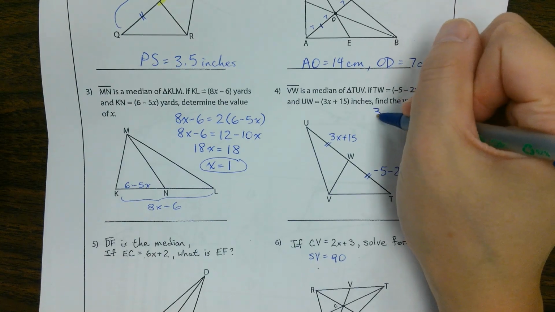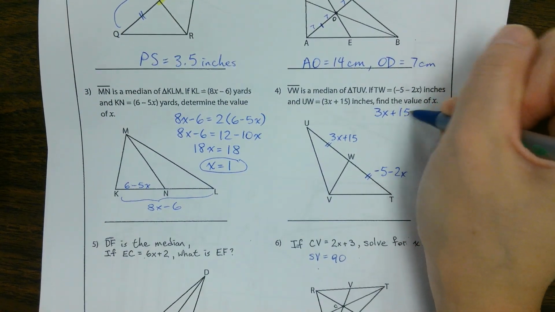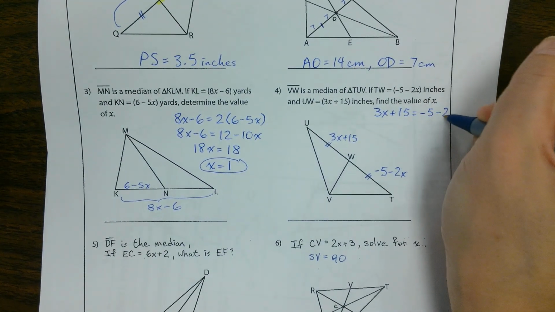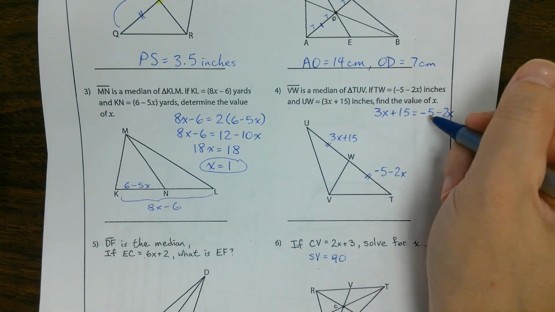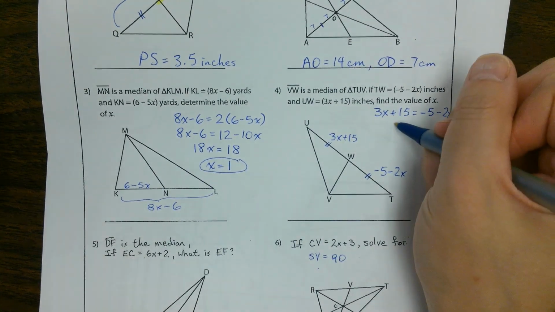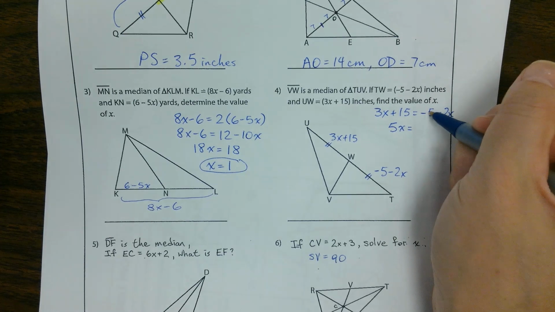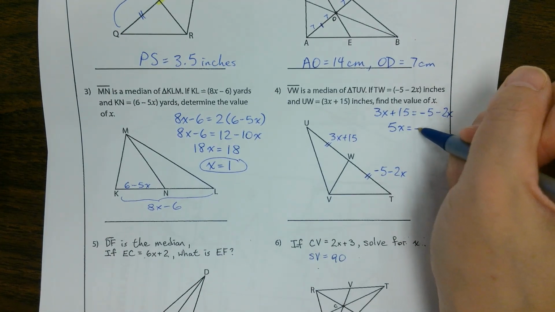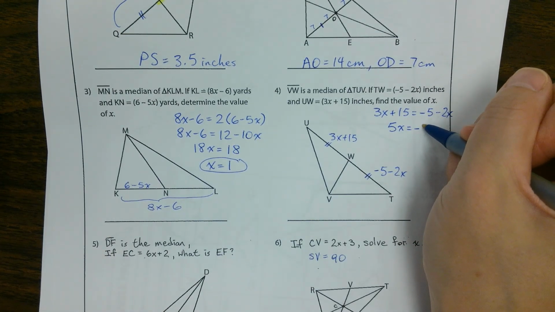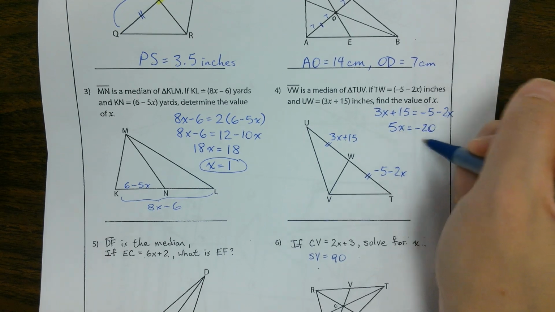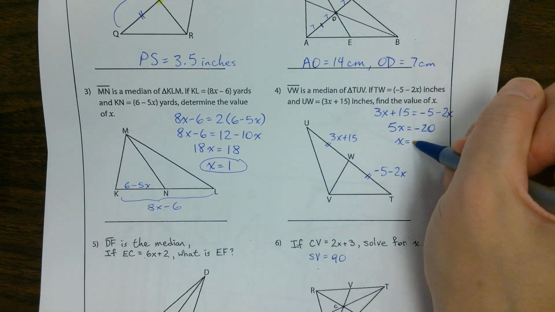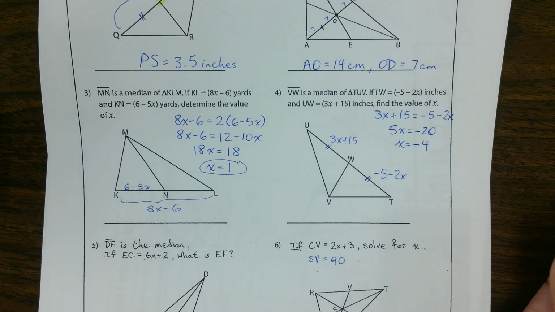They're the same, so equal them. 3x plus 15 equals negative 5 minus 2x. Solve the algebra. Move that over, you get 5x. Move this over, you get negative 20. So x equals negative 4.